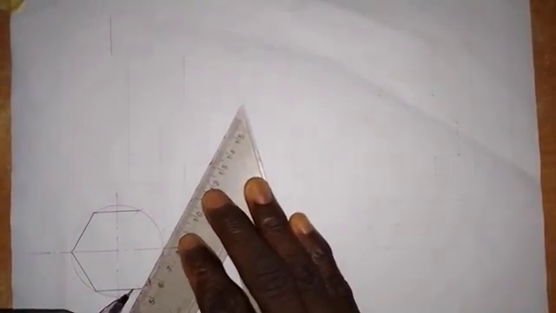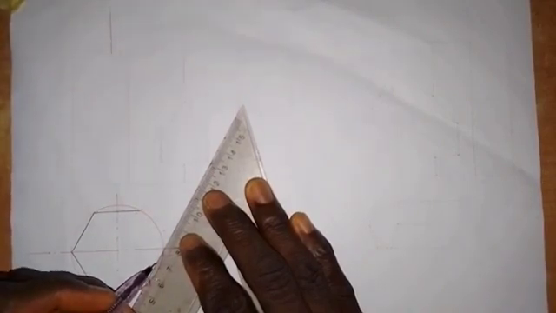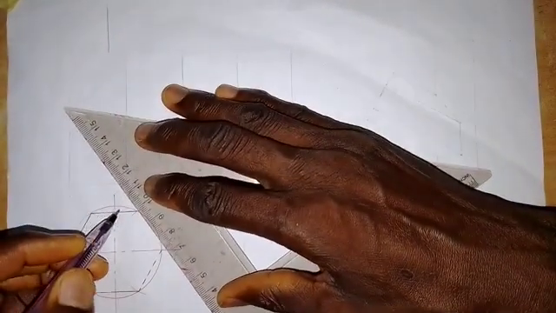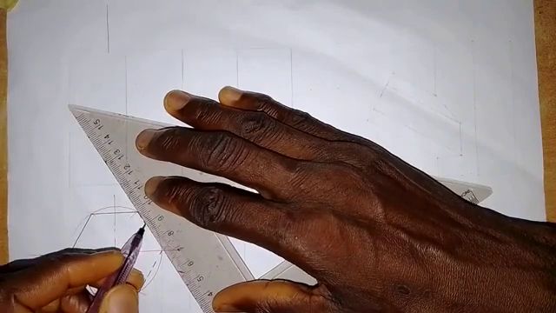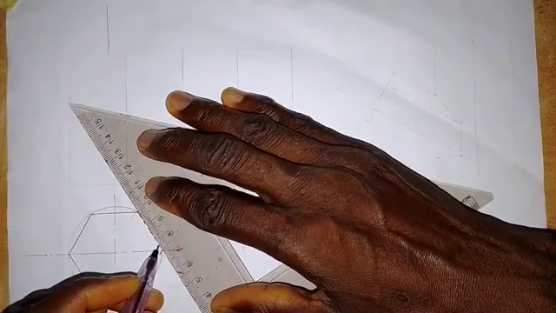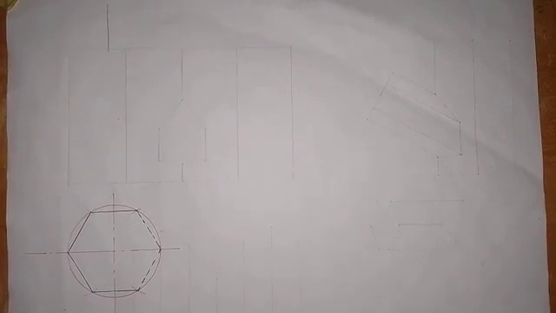Don't forget that for this one, this part is drawn with short dashes line, meaning that part is hidden from us when we are viewing the object from the top down. So this part is hidden from us, so we draw it with short dashes line as you see it in the question.